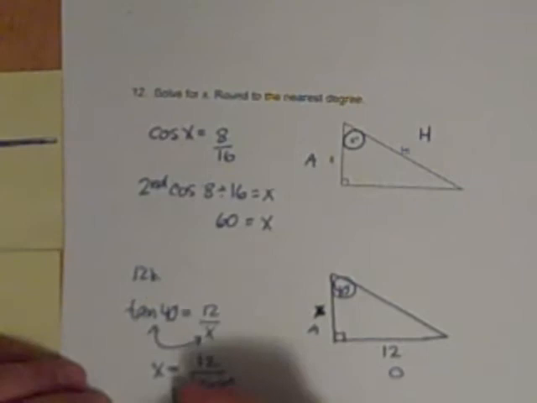Just type that in your calculator. 12 divided by tan 40 equals 14.3. So x equals 14.3. And that is our answer.